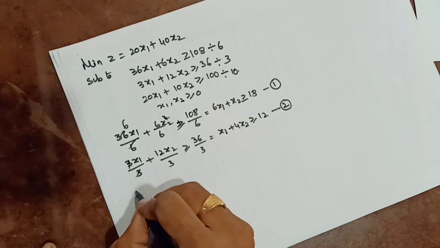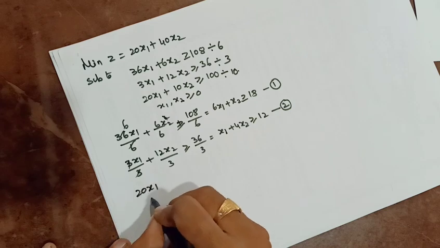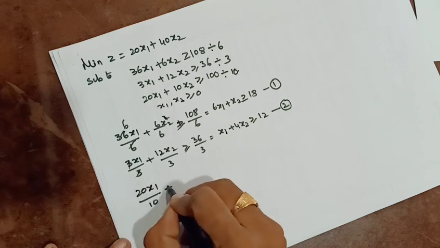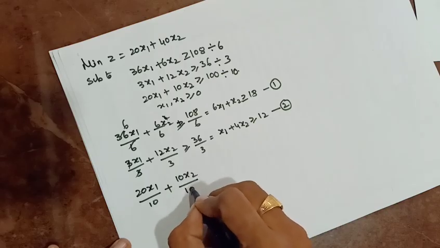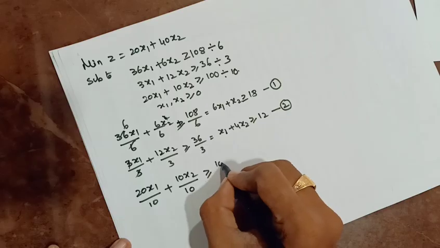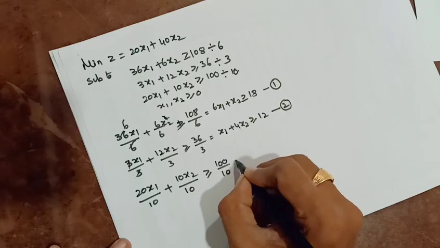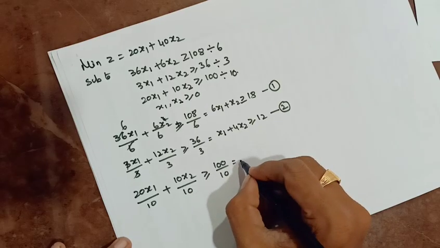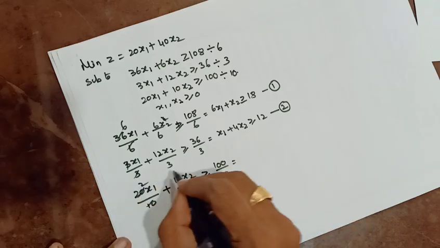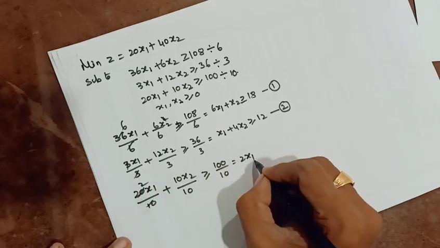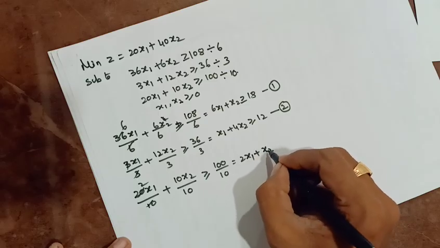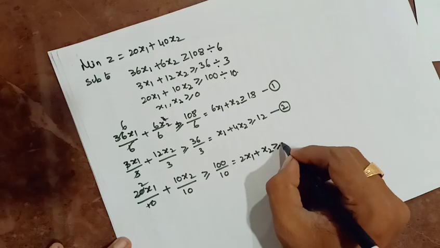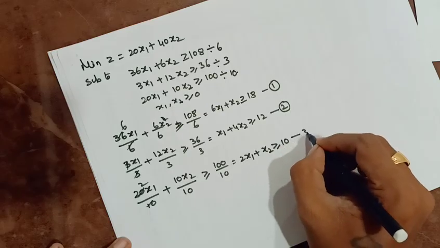For the third constraint, we have 20x1 divided by 10 plus 10x2 divided by 10 greater than or equal to 100 divided by 10, so 2x1 plus x2 greater than or equal to 10.